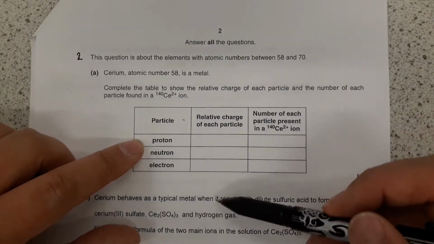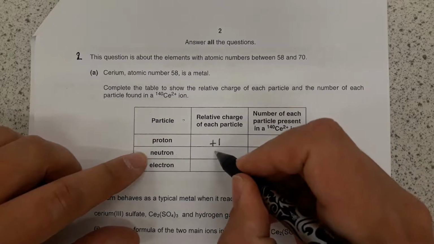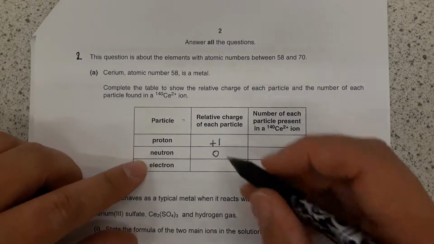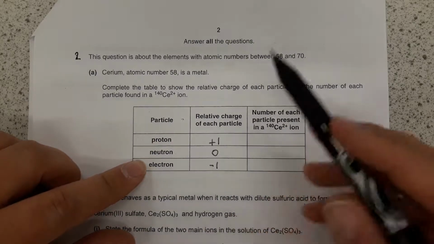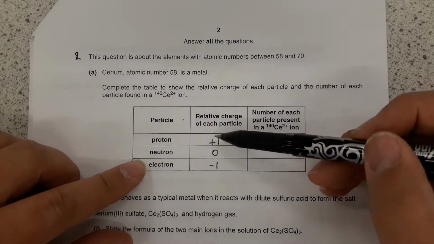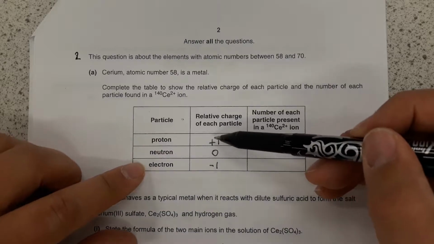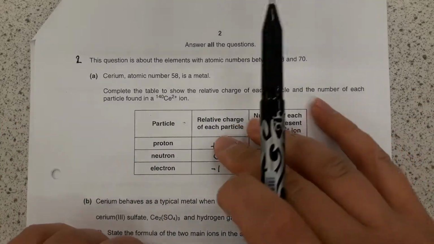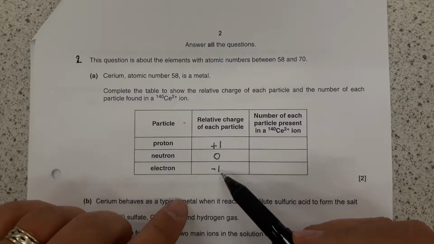So 1 mark for the first column. Protons have a relative charge of +1. Neutrons obviously have got no charge at all. They're 0. Electrons are -1. A word of warning on this column: whenever you're referring to relative charges of the particles, you've got to give symbol and number. +1, not just 1 on its own, not just a plus on its own. It's got to be +1, and likewise the electron has got to be -1.